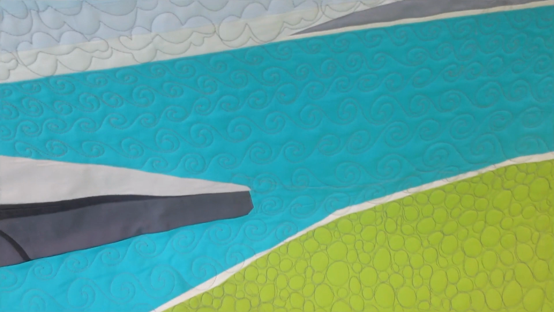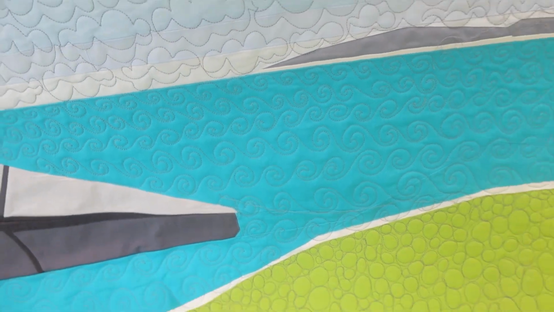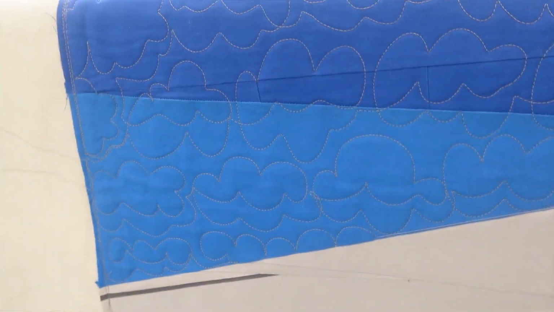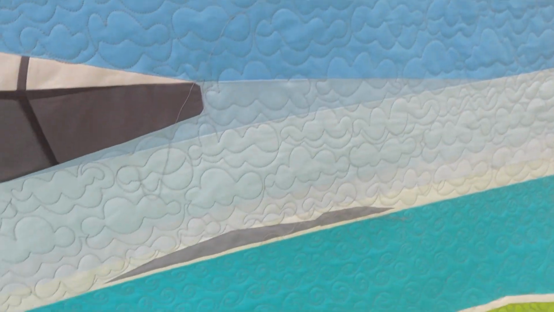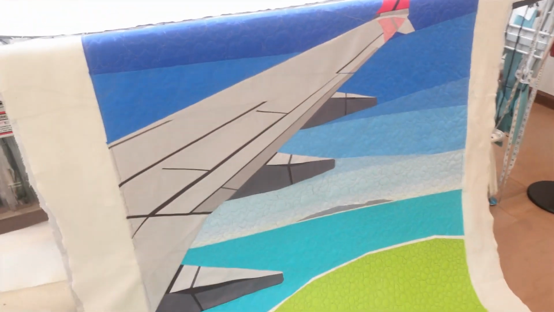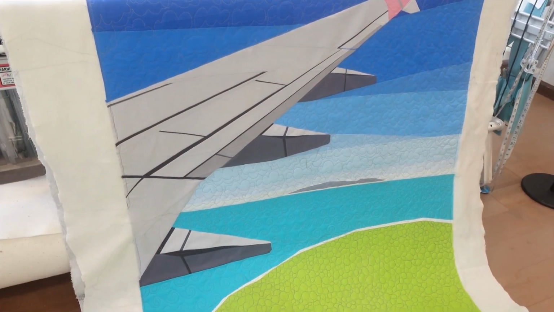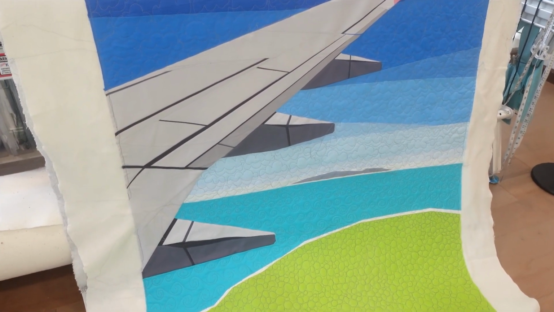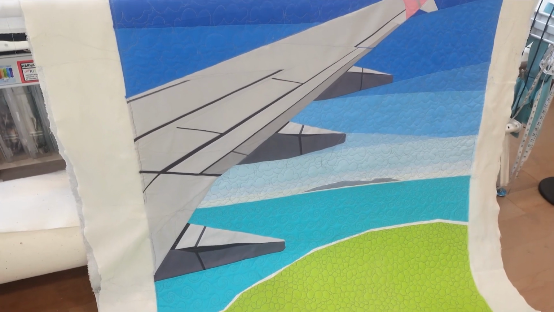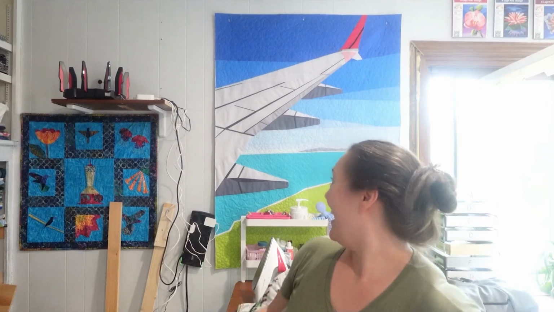I did the pebbles in the land, in the waves, in the water, and the clouds. And while they're not exactly what I had in mind, they worked out and I had fun doing them, and I think they're great. And when you look at it from even just 4 feet here, you really can't see the thread color. It really does not make as big of an impact as you would think.